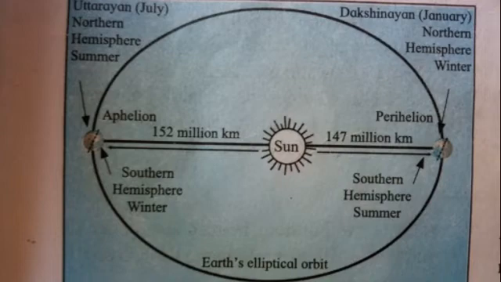The distance is 147 million kilometers on the right side, and on the left side it is 152 million kilometers. Both of these things are going to affect the seasons that we are studying right now. The position of the earth where it is near to the sun is called perihelion. Perihelion means the nearest position of the earth towards the sun.